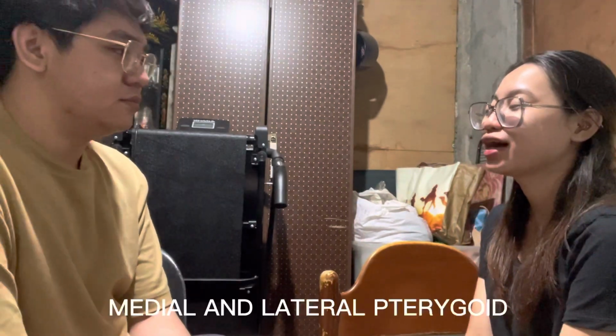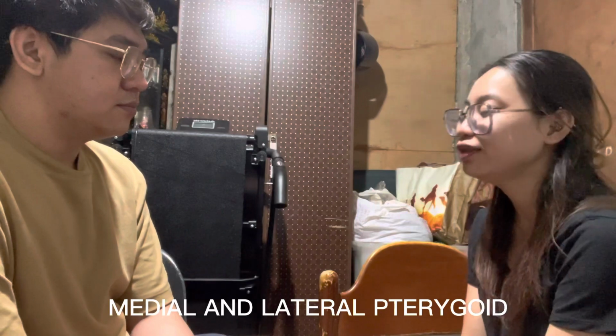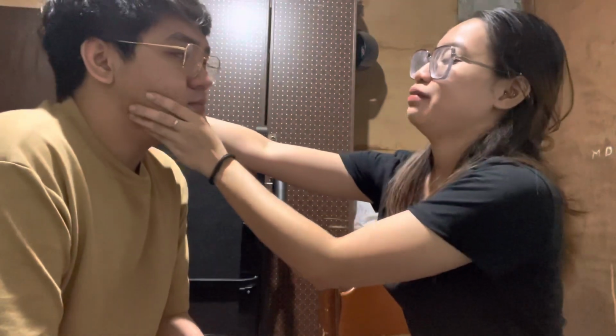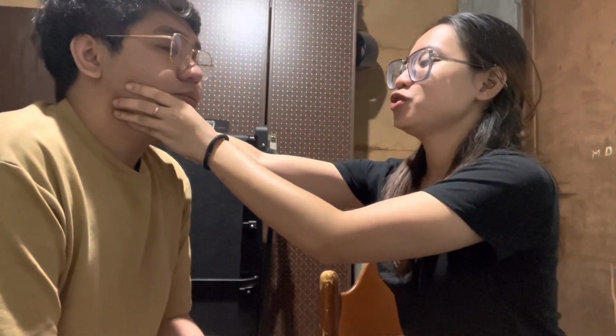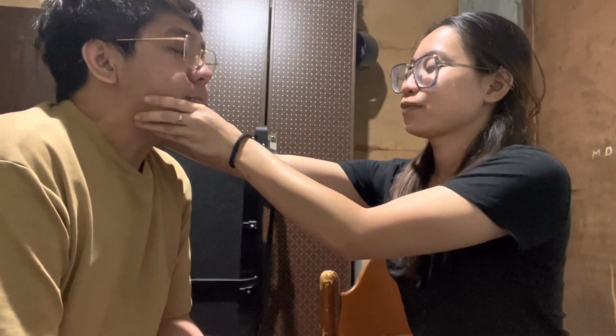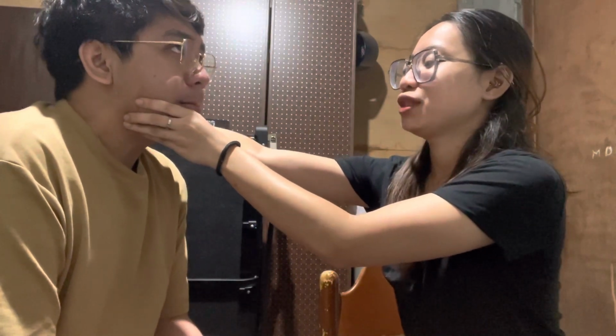Last po for ating medial and lateral pterygoid. So dito po sir, itatry nyo po i-push ang jaw nyo forward. Then I will try to put a resistance backward. So same lang po sa ating mga first na ginawa, first minimal resistance, then maximal resistance. Gets naman po ba? Okay sir. Sige, try nyo po i-push. Okay, magbibigay na po ako minimal resistance.